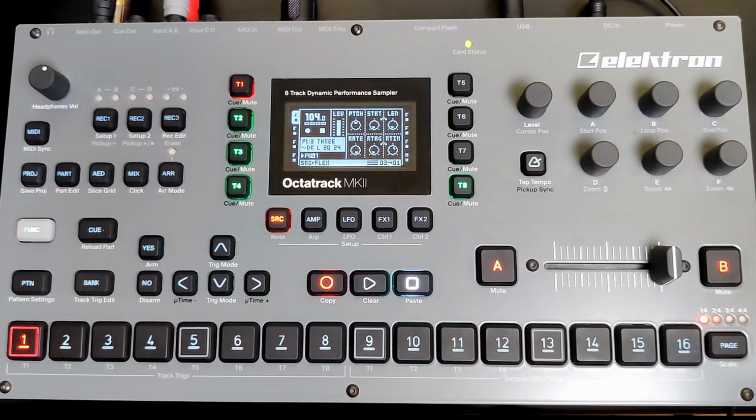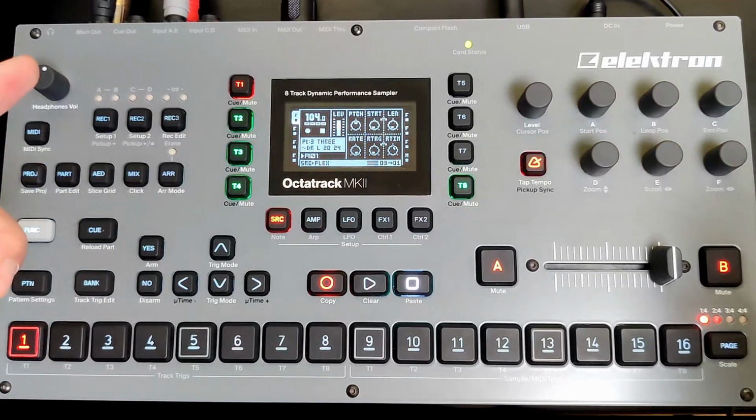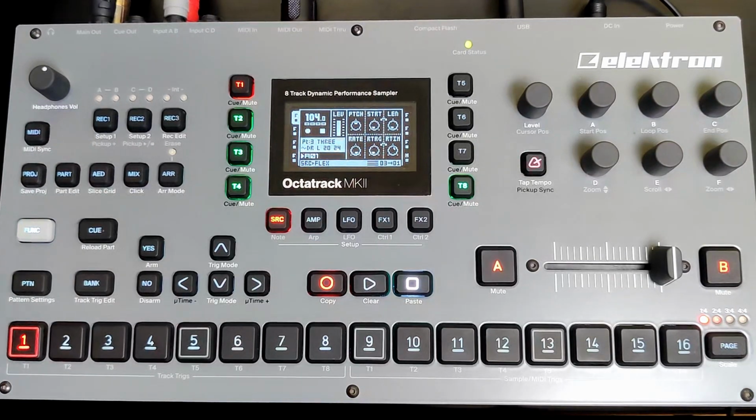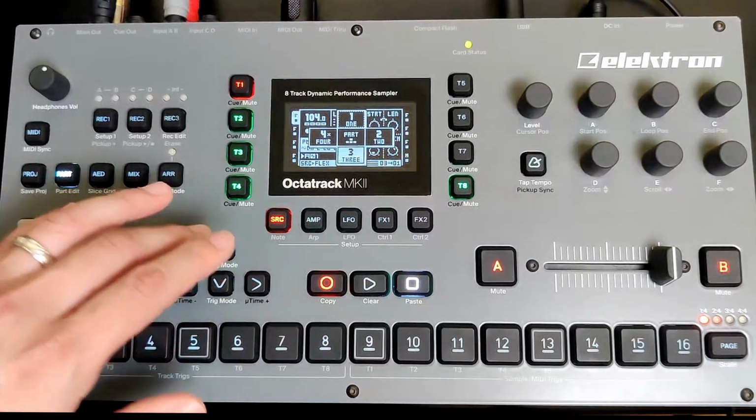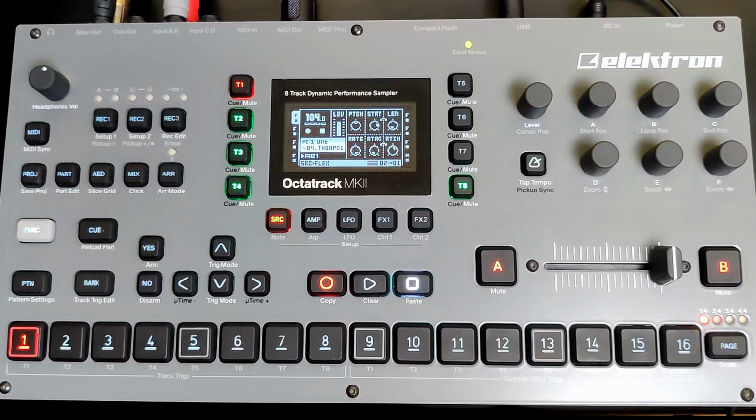So I just demonstrated changing parts within the same pattern. What you can also do with parts is link them to specific patterns. So right now I've got 3 parts and I've linked them to 3 different patterns. So let me just go through those 3 patterns just so that you can see.